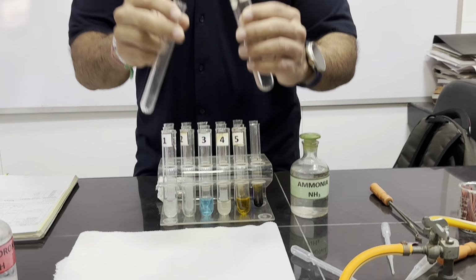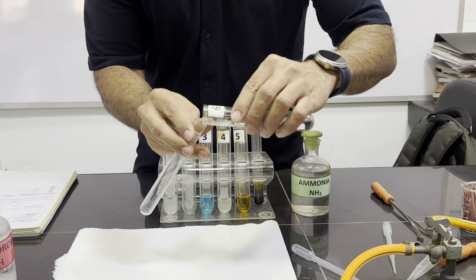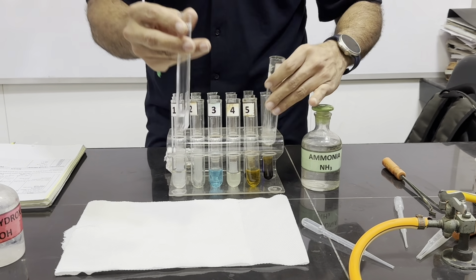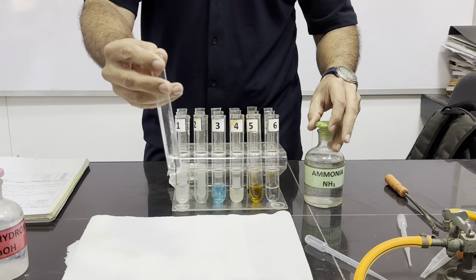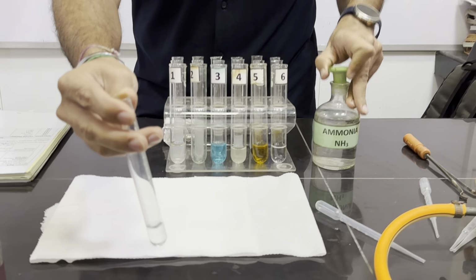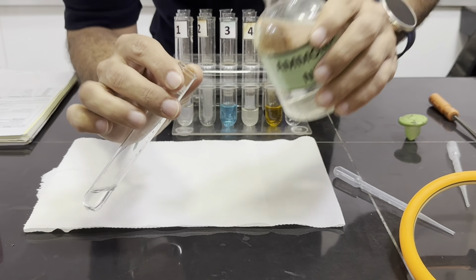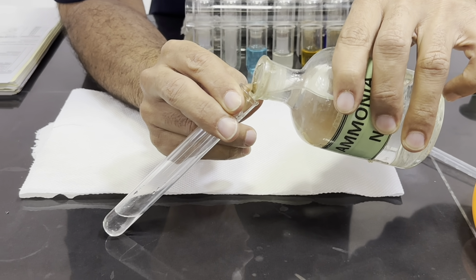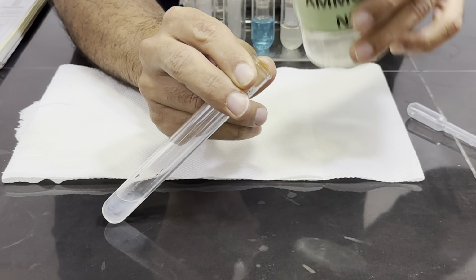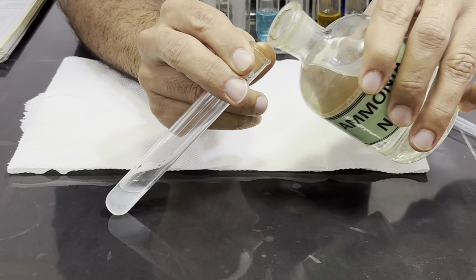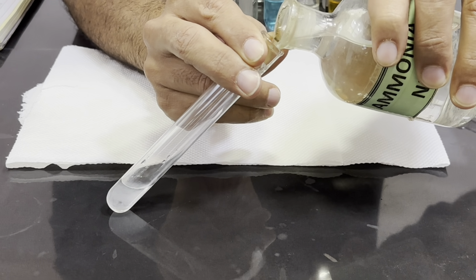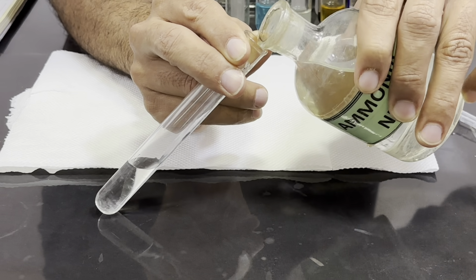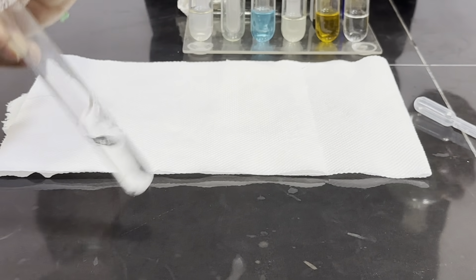Now we are testing this last sixth solution. We have taken 1 centimeter depth of the solution. It's a bit greater, but it's fine. It's an approximate volume. We will add few drops first, and it shows white precipitates are forming, and then once we add in excess, the precipitates are dissolving to form a colorless solution.